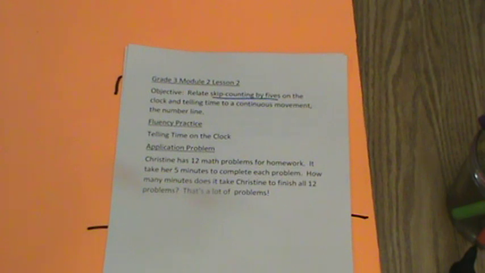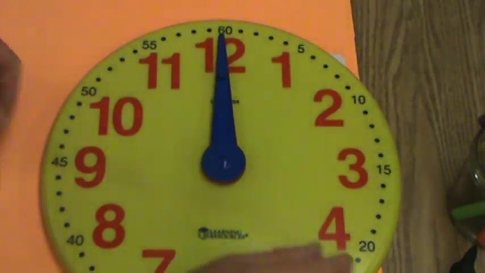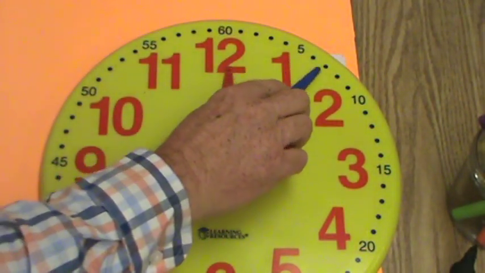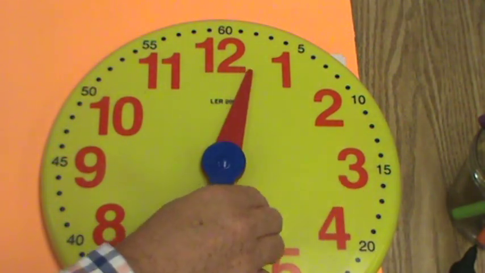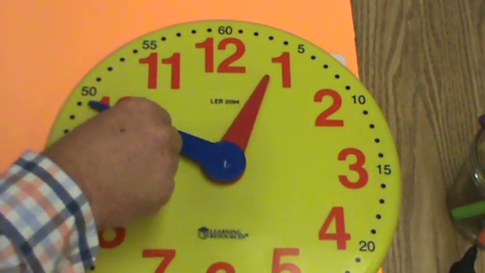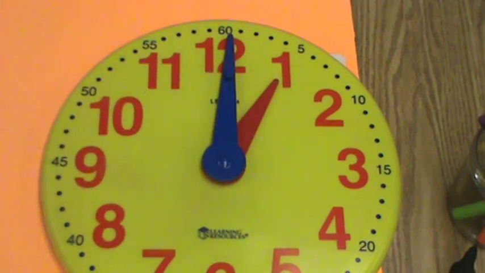We're going to start at 12 o'clock. And then let's count by 5s. 5, 10, 15, 20, 25, 30, 35, 40, 45, 50, 55, and back to the o'clock.